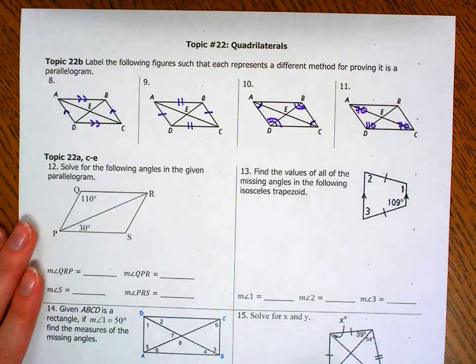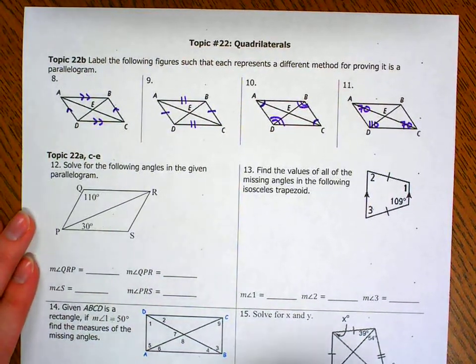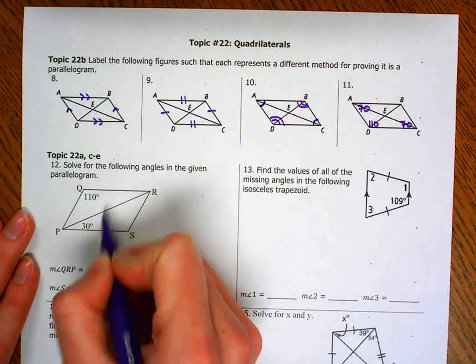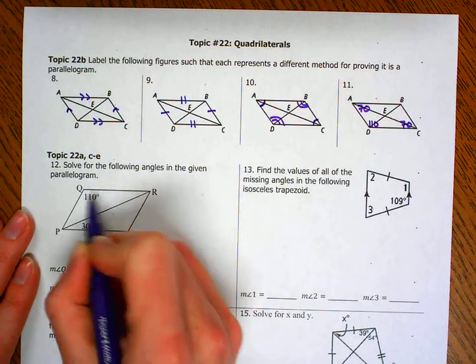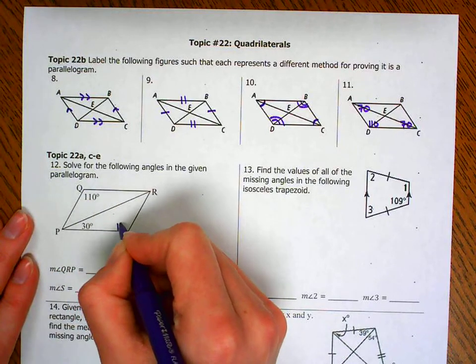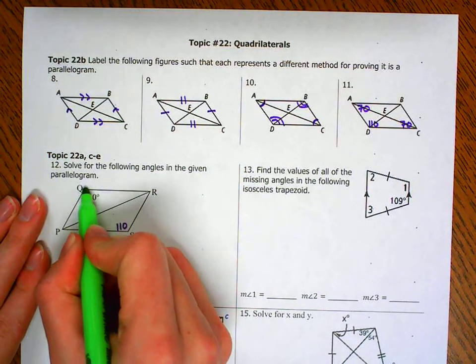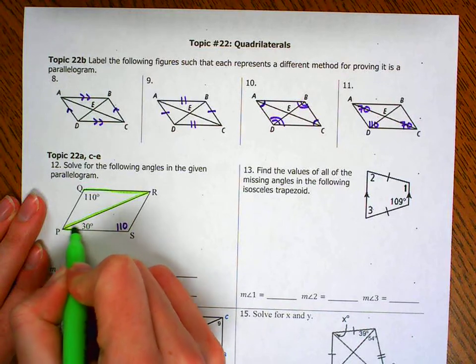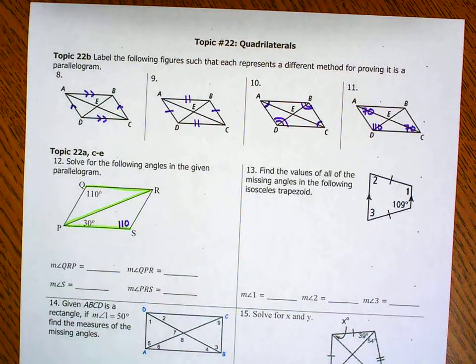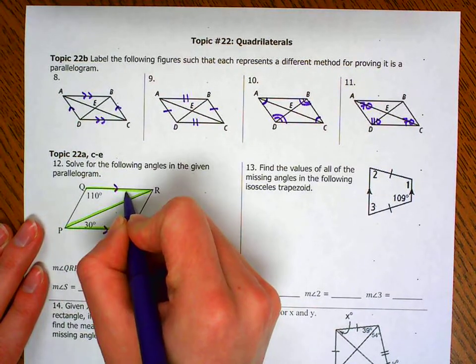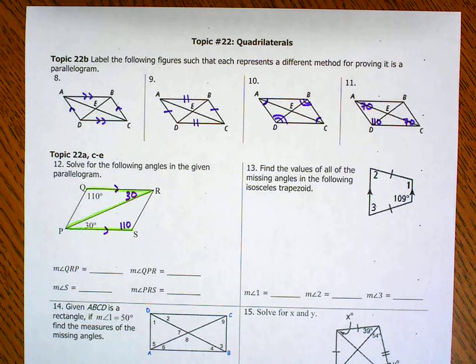It says solve for the following angles in the given parallelogram. Well, if we know this is a parallelogram, that means that these pairs of sides are parallel. We know that these sides are congruent, these sides are congruent. We know that opposite angles are congruent, so this has to be 110. Let's see if we can figure anything else out. I know, for instance, that this side is parallel to this side down there. Remember, if I can make that Z, my alternate interior angles will be congruent as long as I know that my sides are parallel. They are. So this and this are alternate interior angles. Those will both be 30.